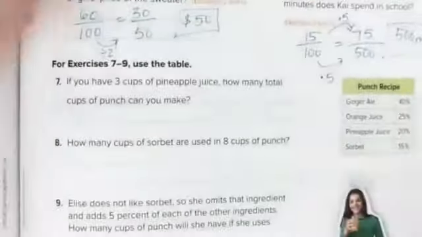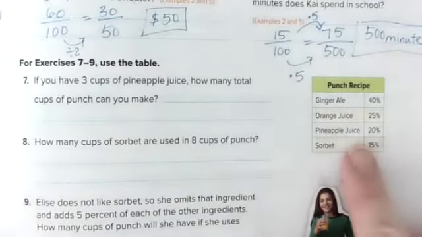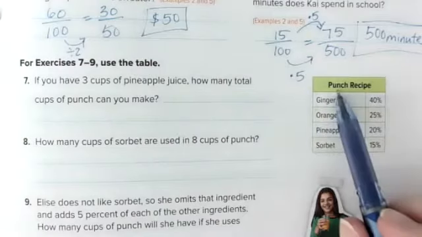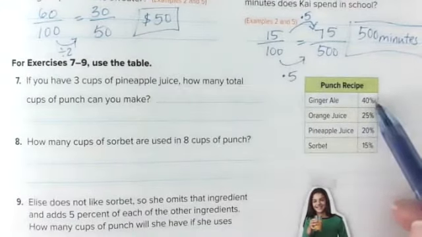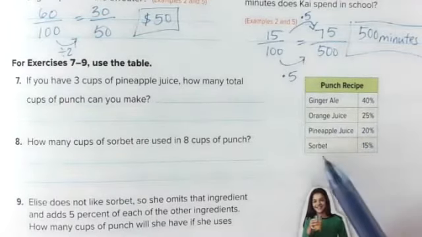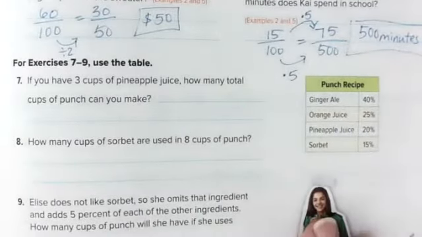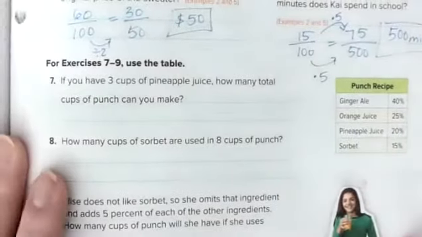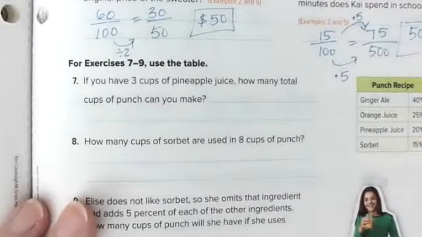All right, and then for exercises 7 through 9, use the table at the right. So let's take a look at the table before we start. So this is a recipe for punch. The recipe has 40% ginger ale, 25% orange juice, 20% pineapple juice, and 15% sorbet, which is like an ice cream type of dairy-free ice cream. If you have 3 cups of pineapple juice, how many total cups of punch can you make?